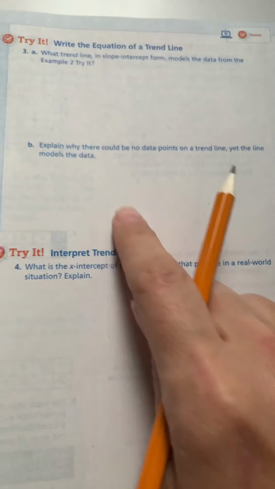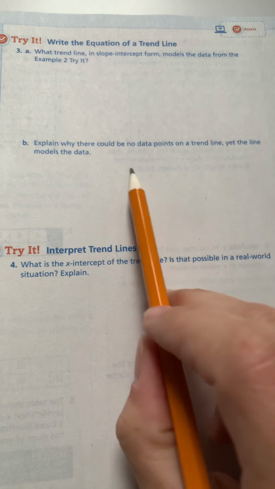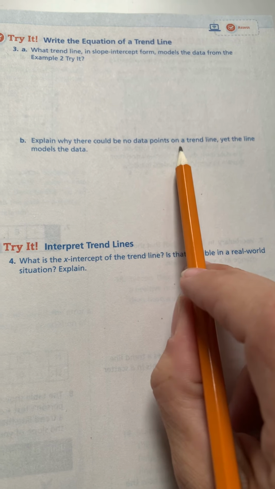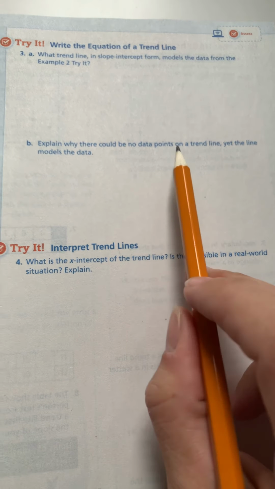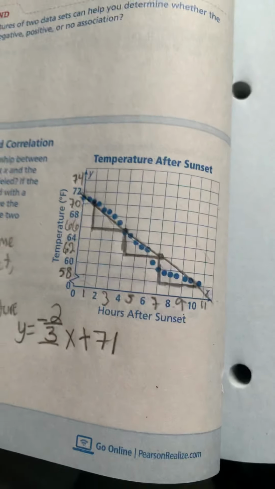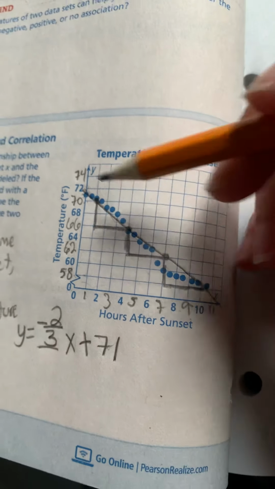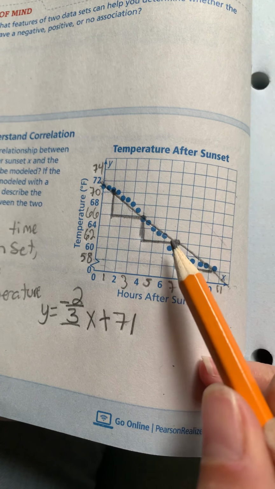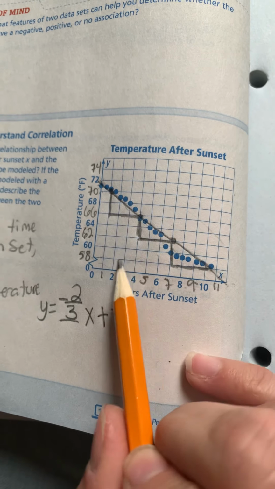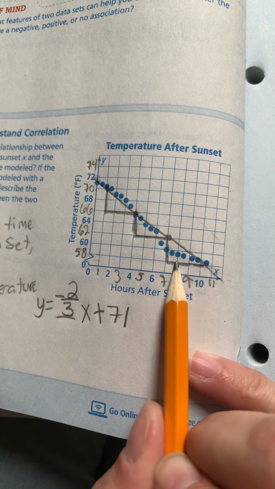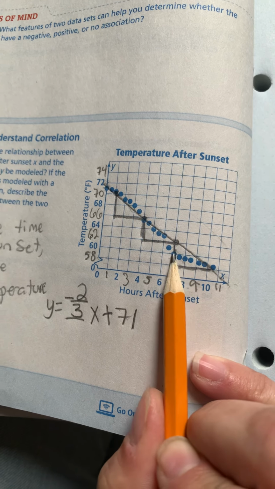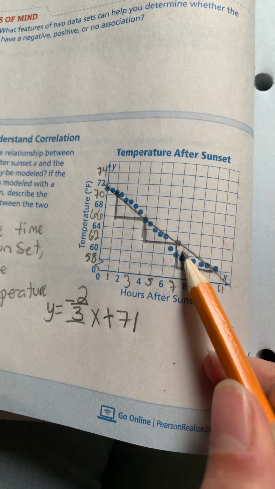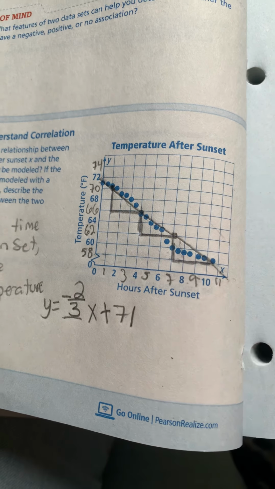All right, the last question here, this is a really good one. Explain why there could be no data points on a trend line, yet the line models the data. So, like, I have a pretty good line here. I think that if I tried to plug in any hour, I'd get pretty close, except for 7 and 8 here. And even there, I'm only off by a couple degrees.